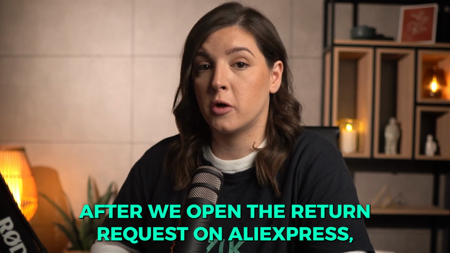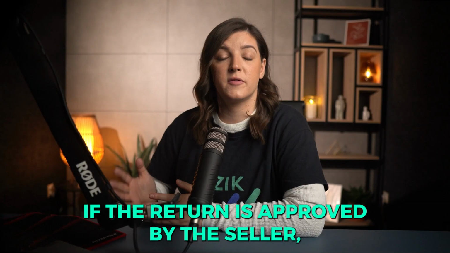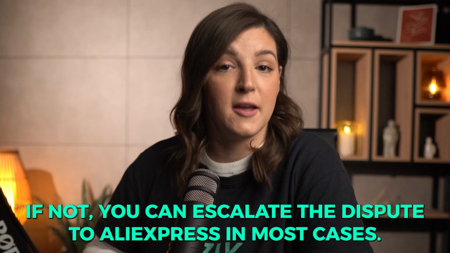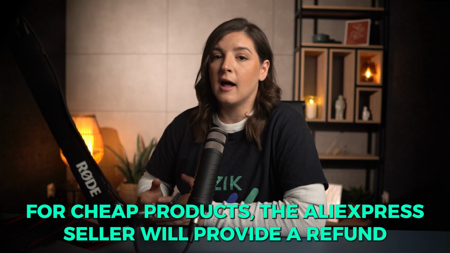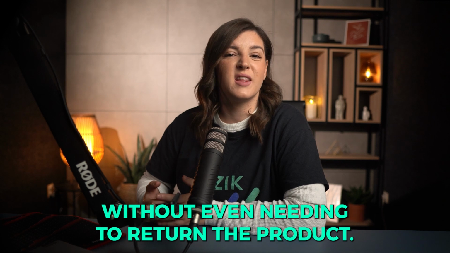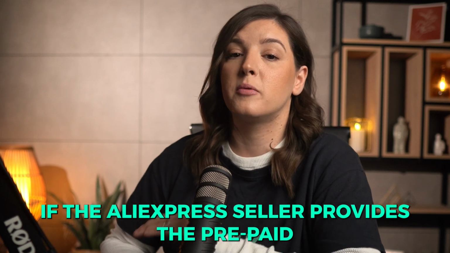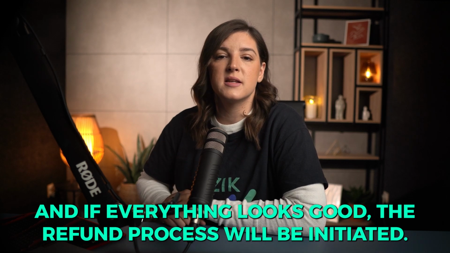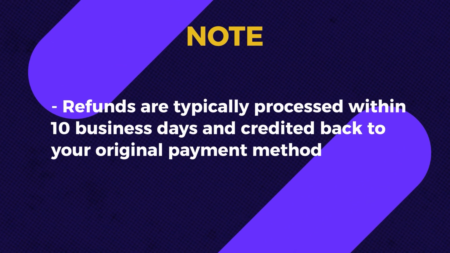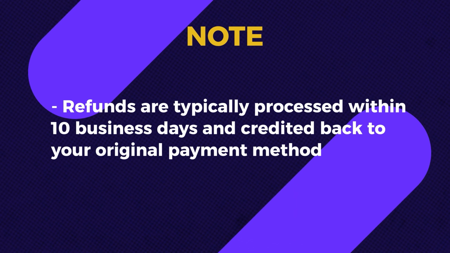After we open the return request on AliExpress, the seller has 5 days to respond. If the return is approved by the seller, a free return label will be provided. If not, you can escalate the dispute to AliExpress. In most cases, for cheap products, the AliExpress seller will provide a refund without even needing to return the product. If the AliExpress seller provides the prepaid return label, they will inspect the returned item, and if everything looks good, the refund process will be initiated. Note that refunds are typically processed within 10 business days and credited back to your original payment method.